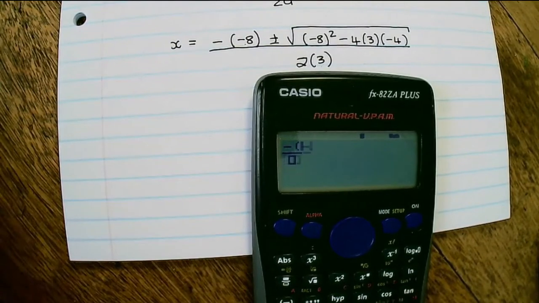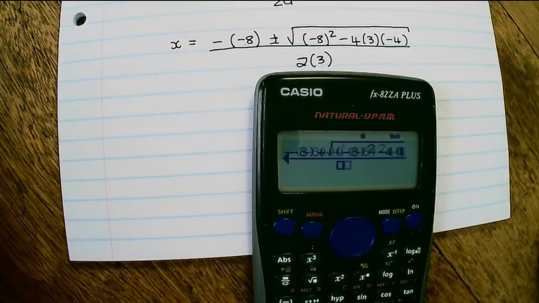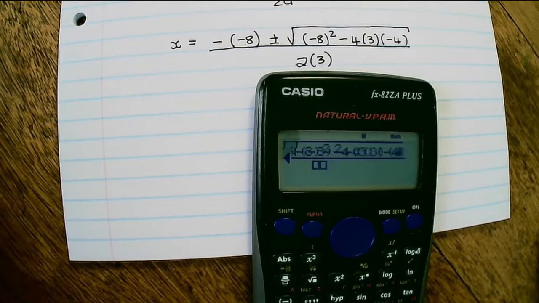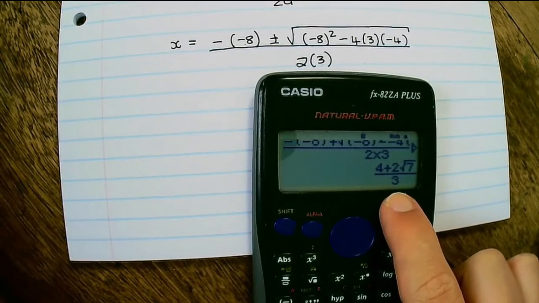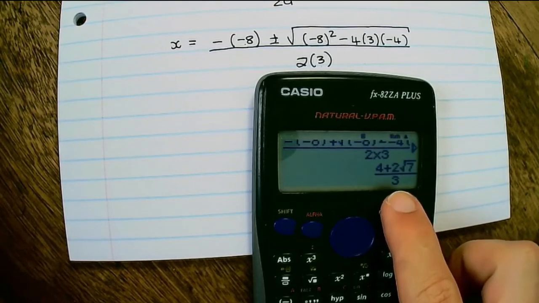Negative bracket, -8, close the bracket, plus, put in the square root, bracket, -8, close the bracket, square, minus 4, bracket 3, close the bracket, bracket, -4, close the bracket, over 2 times 3 equals, and again my answer is in surd form, but in this example we were not instructed to leave the answer in surd form or in decimal, so both will do.